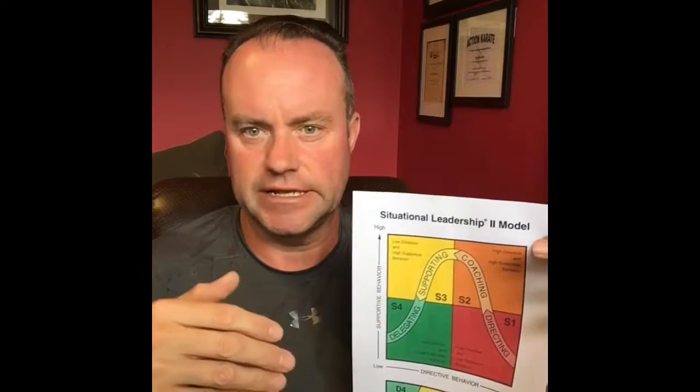So it's high directive, so it's up here, but it's also highly supportive. So now the leader attempts to hear the followers' suggestions, ideas, and opinions. It's more of a two-way communication, but control of the decision making still remains with the leader.